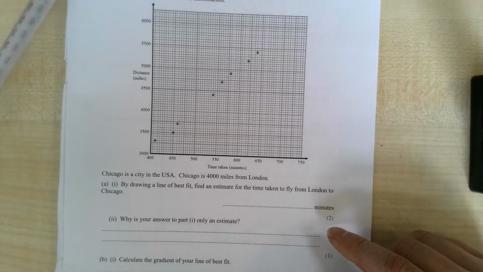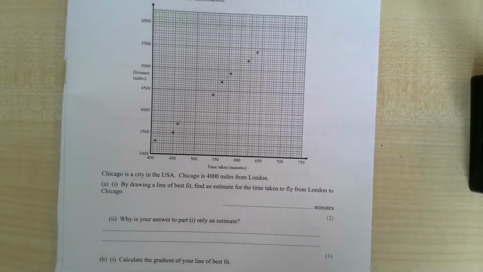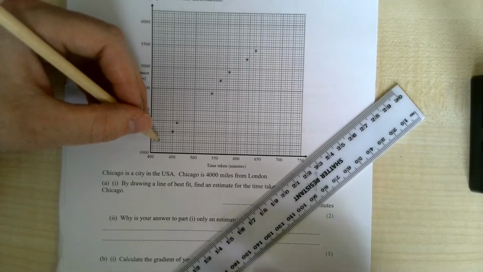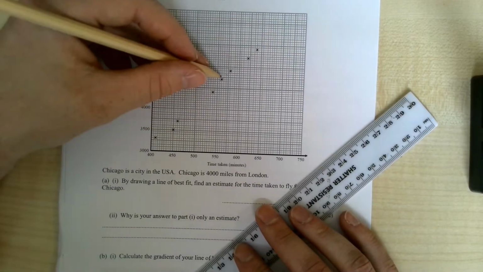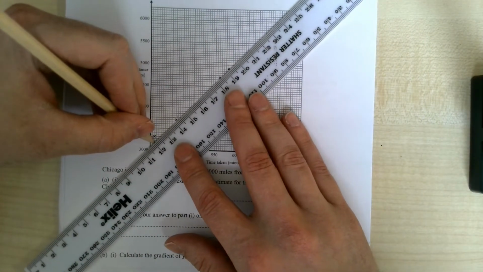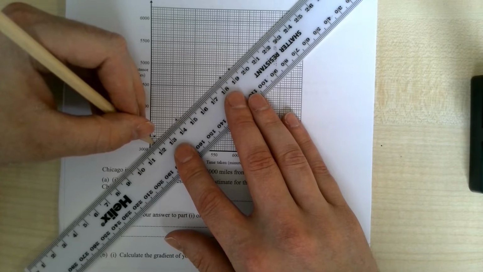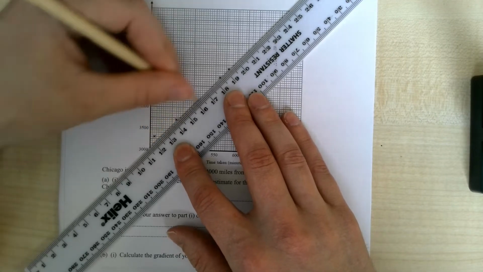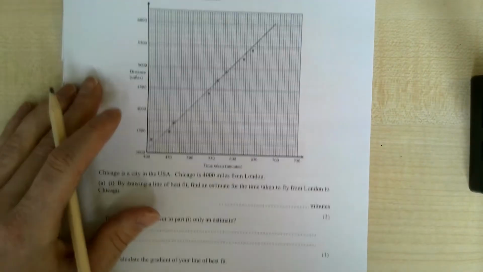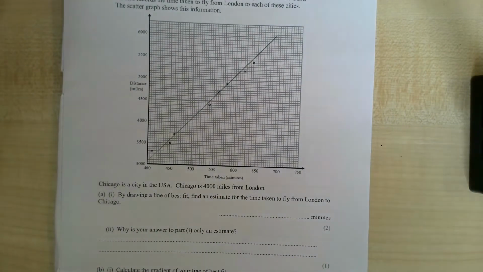This one tells us to draw the line of best fit. Normally it doesn't. Even if it doesn't, make sure you are drawing the line of best fit. So it was 8 cities, 8 x's. So what I want is 4 x's on either side of this line. And that is roughly not too bad. So there is my line of best fit. It doesn't have to be perfect. Again, it's an estimate.